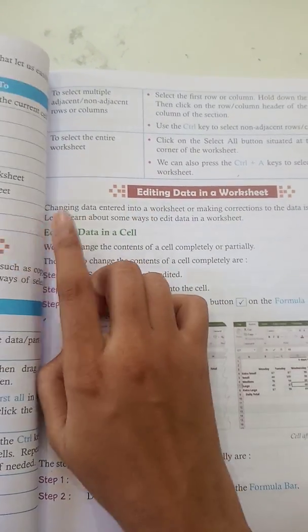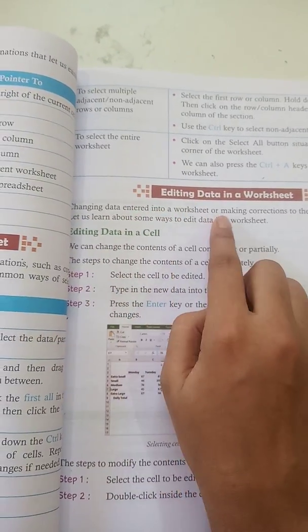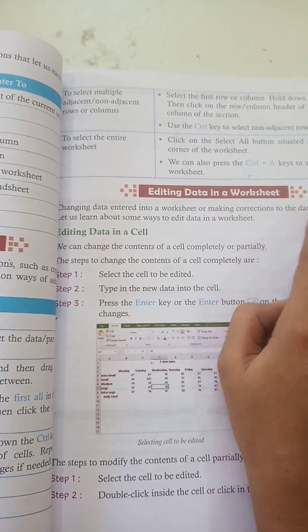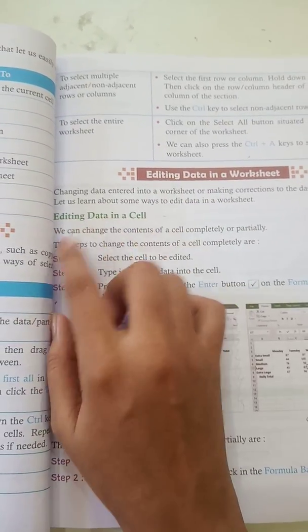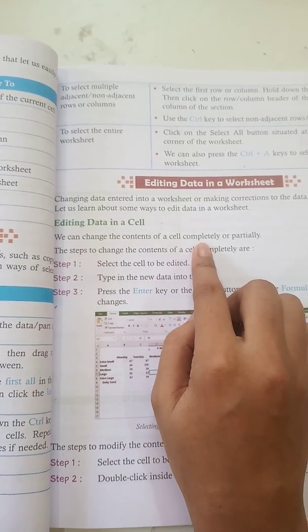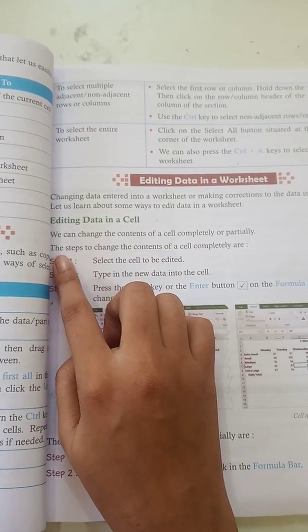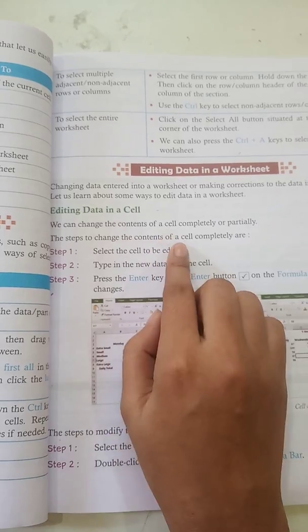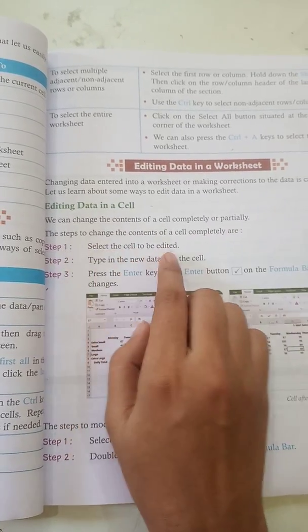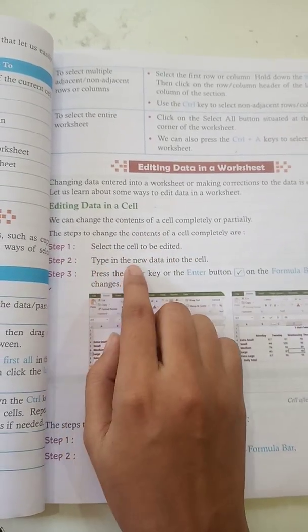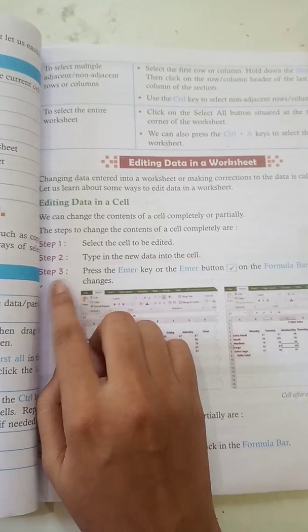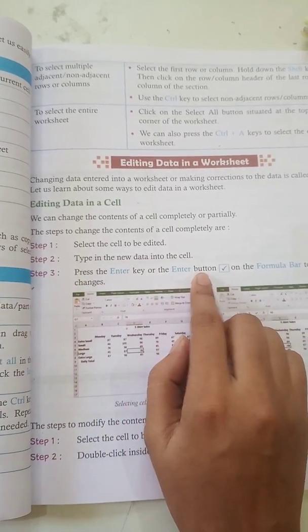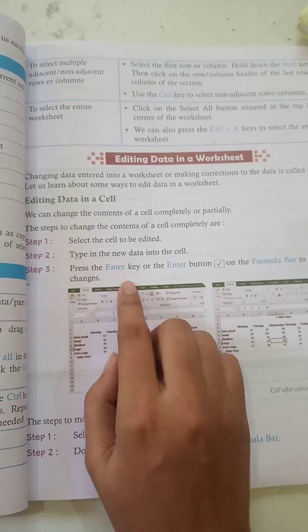Editing data in a worksheet. Changing data entered into a worksheet or making corrections to data is called editing. Let us learn about some ways to edit data in a worksheet. Editing data in a cell. We can change the contents of a cell completely or partially. The steps to change the contents of a cell completely are: step 1, select the cell to be edited. Step 2, type in the new data into the cell. Step 3, press the Enter key or the Enter button on the formula bar to accept the changes.